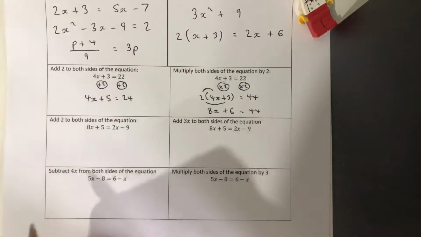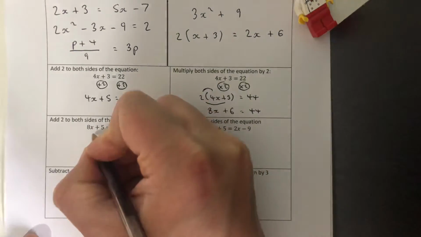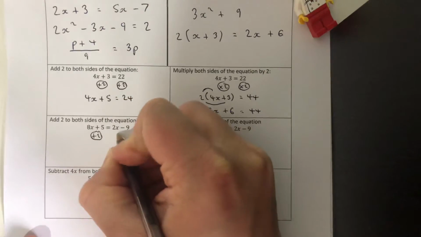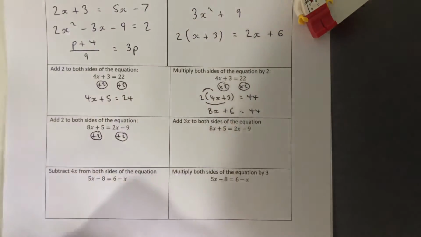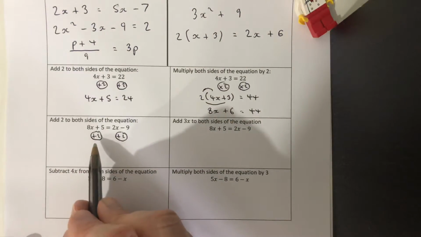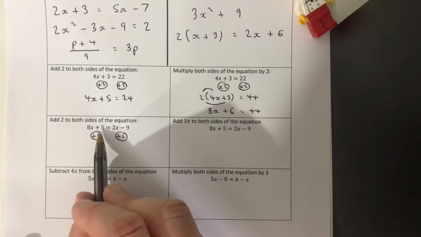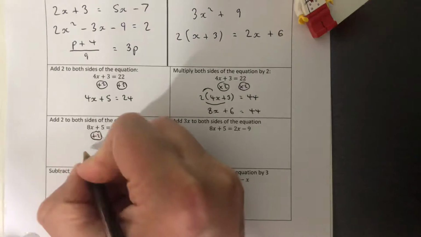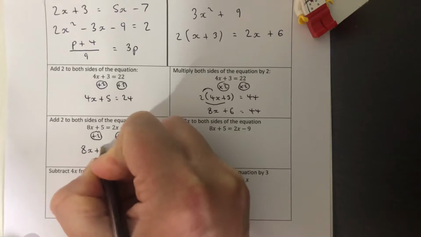Okay, this next one here, add 2 to both sides of the equation now. All right, add 2. Let's have a look what we've got. We've got 8x add 5. I'm going to add 2 to it. So 8x doesn't get affected by the adding 2, but the 5 goes up, doesn't it? So plus 5 turns into plus 7. Nice and simple. 8x plus 7.